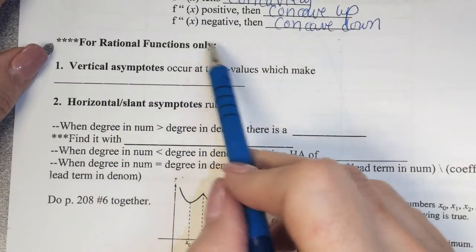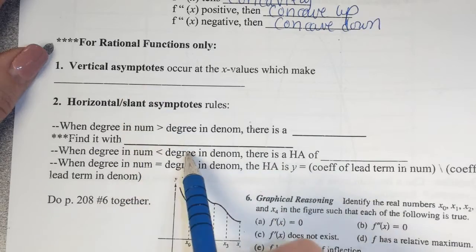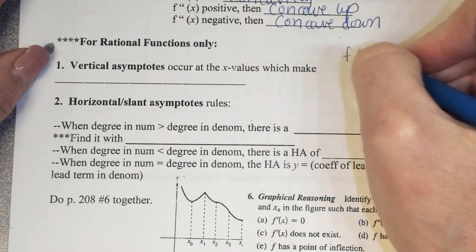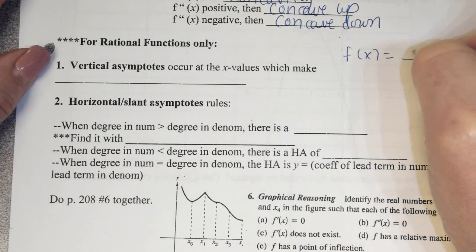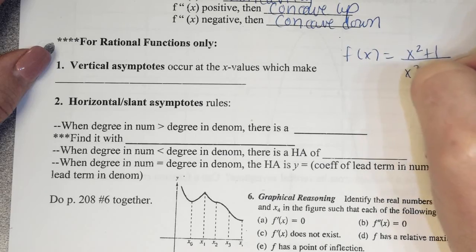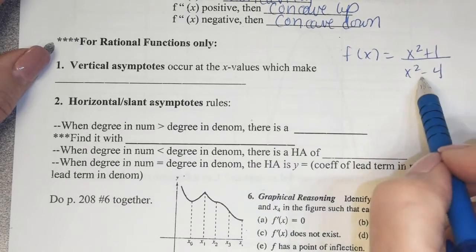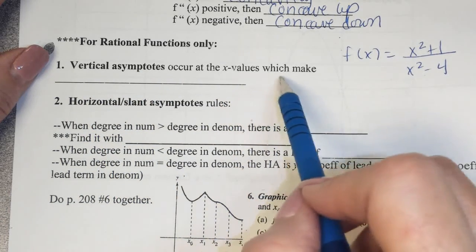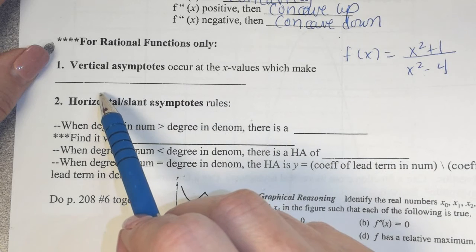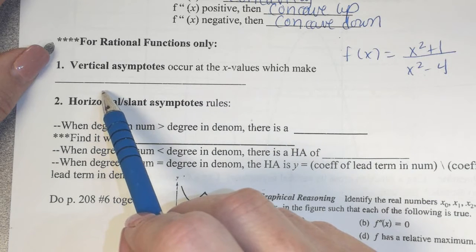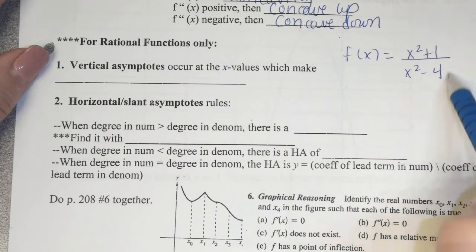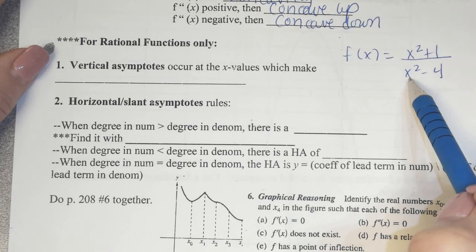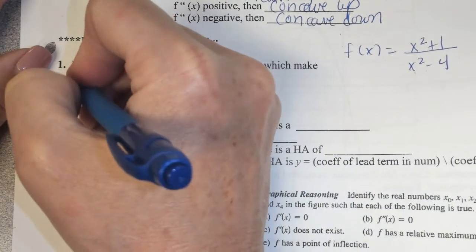All right, for rational functions only. So these rules only hold true for rational functions. Rational functions mean that we have a fractional function. So we have some kind of expression on the numerator and some kind of expression in the denominator. That's what we mean by a rational function. So, Chris, when do we have vertical asymptotes? The x values which make what? The denominator equal 0, yes.